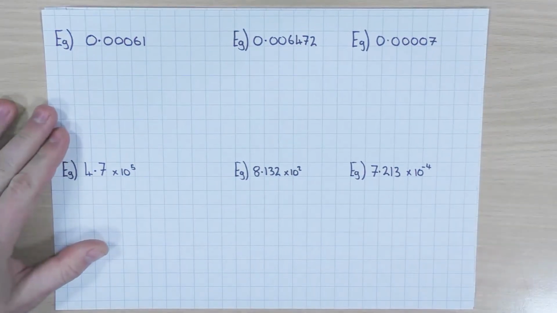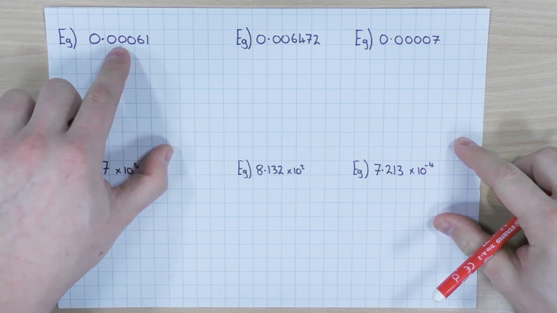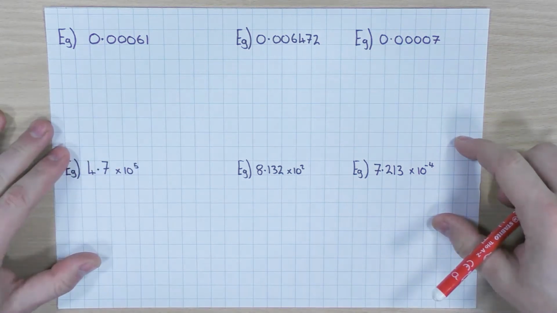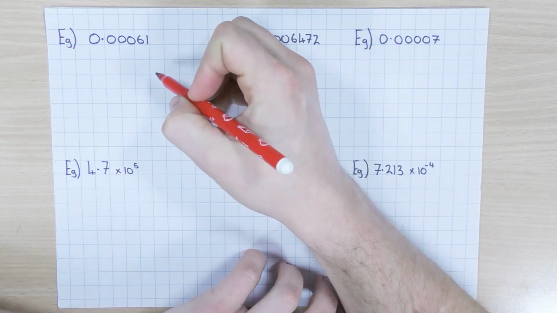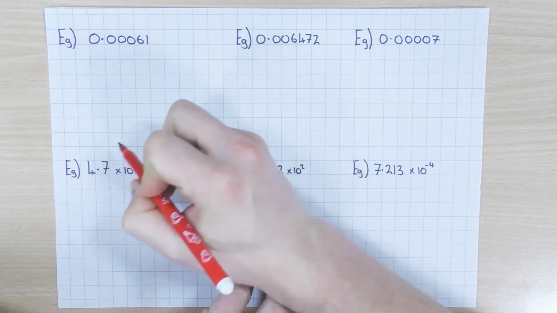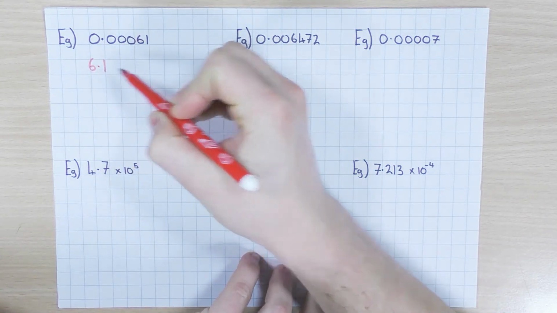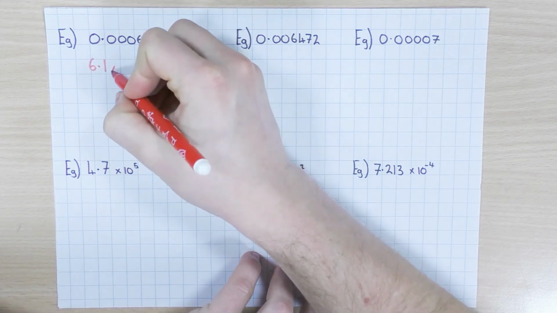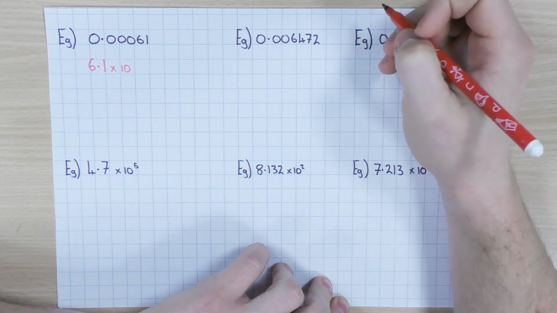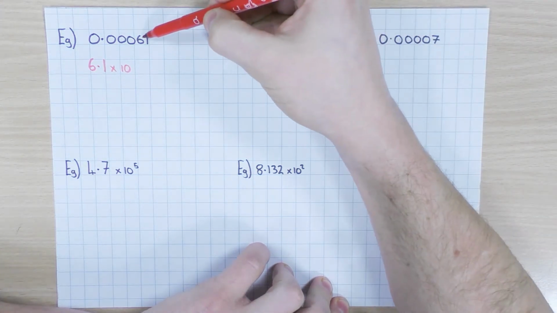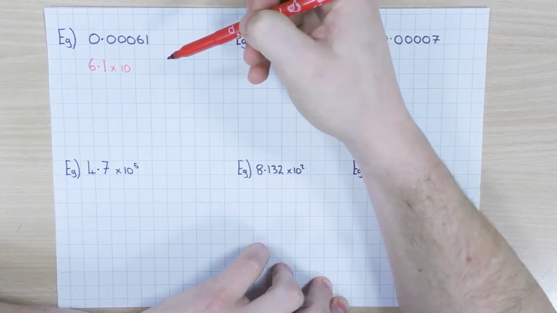So these ones here are slightly different. As you can tell, they're a really small number now, 0.00061. But the process is still the same. I still need to put the decimal point so I have a number between 1 and 10. So it's going to have to go between that 6 and 1. So 6.1, that number is now between 1 and 10. So I times by 10, and again, how many times do I times by 10? Now you might have already jumped ahead of me here, and so if I times by 10, the decimal point is going to be going to the right. I need it to go to the left.